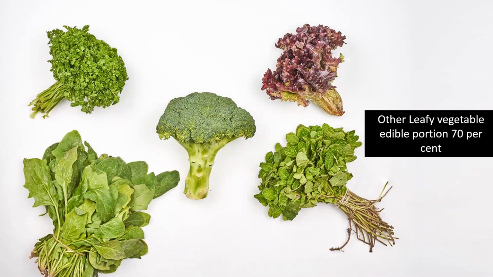Whereas if you look at other leafy vegetables like fenugreek, methi, the stem may be more and the leaves are small, so the edible portion may be only 70%. So you must have this knowledge when you are talking about one serving of 100 grams, how much to include within that.